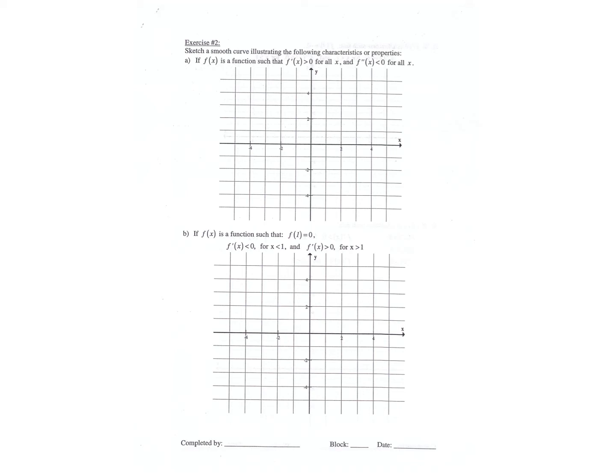So I need to sketch a smooth curve given that the function f is such that f prime is always greater than 0 and f double prime is always less than 0. So show me f double prime is less than 0. When is f prime greater than 0? It's which part? It's that part. There it is. Okay. That's what I'm saying. All right. Pretty good? All right. Let's do some more. We're warming up.